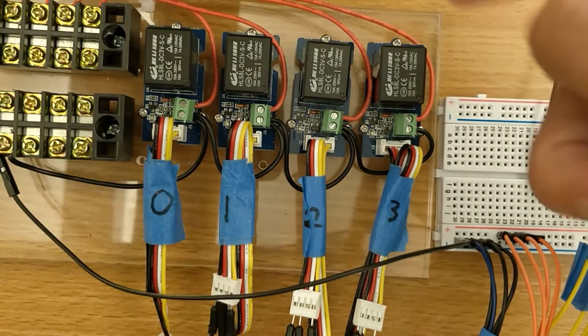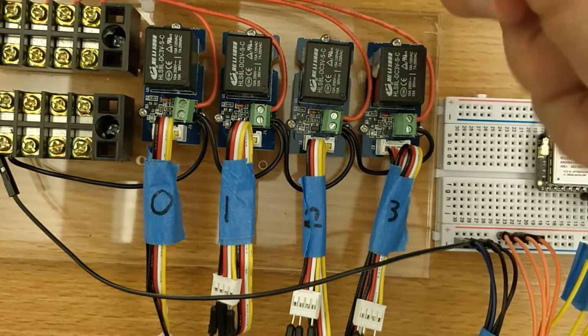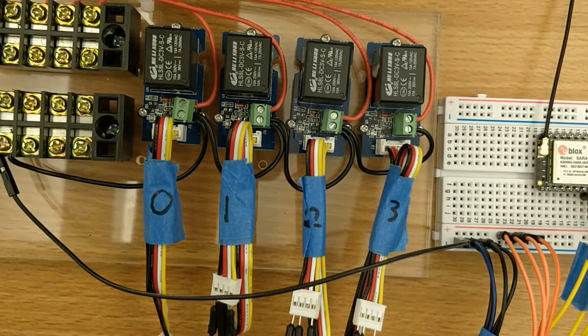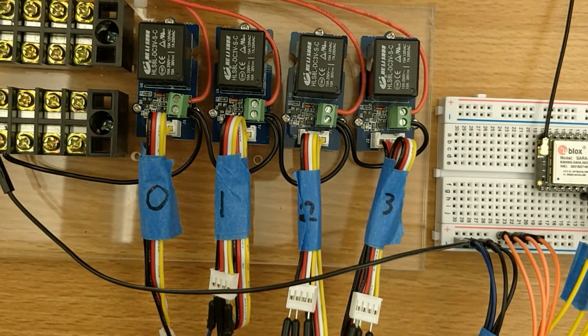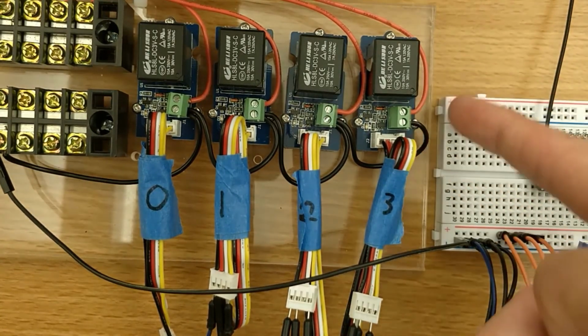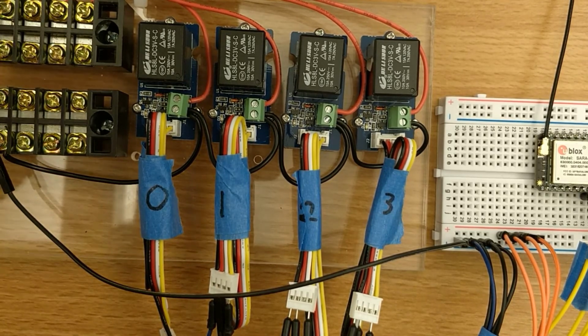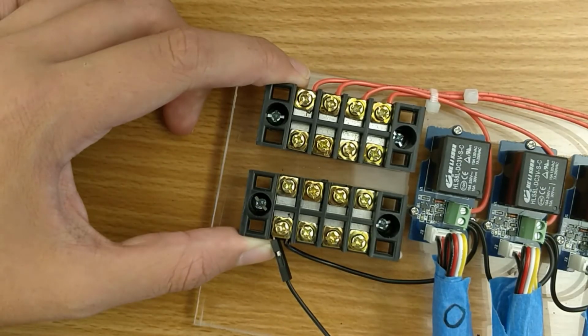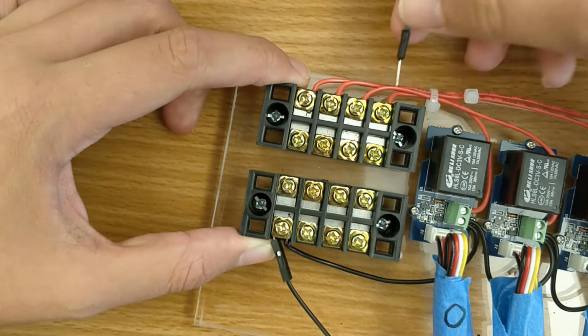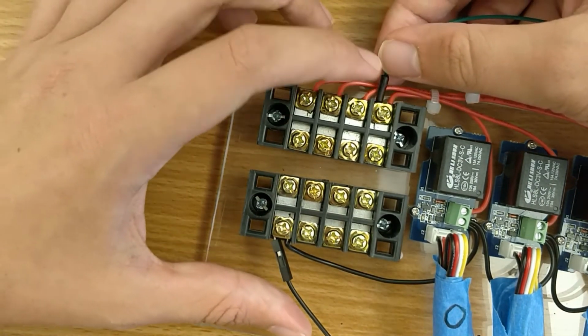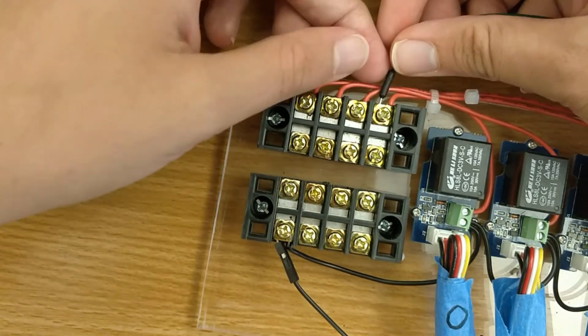Now, just to clarify, it's not like the red wires over here are high voltage and the black ones are ground. It's just a connection. They're essentially on opposite sides of the same switch. That's the relay. The red's there to just make it a little bit easier to see. I'm going to start out by taking this green male-to-male wire and hooking it up so it's connected to relay number 0 right here.